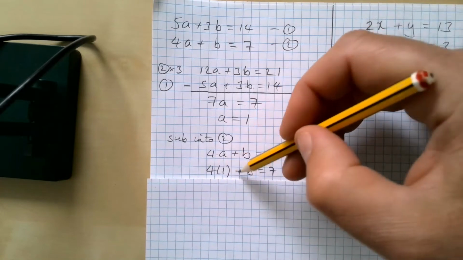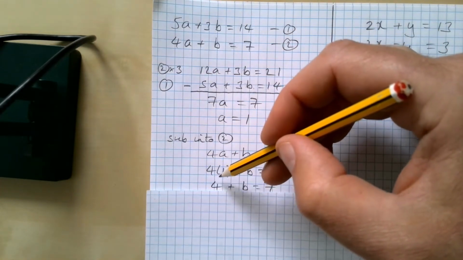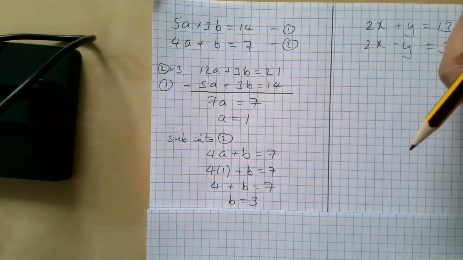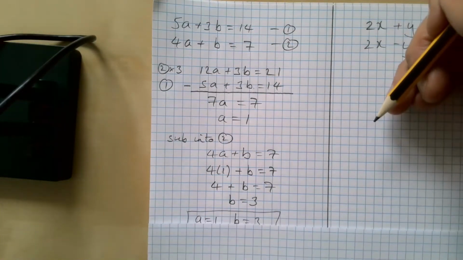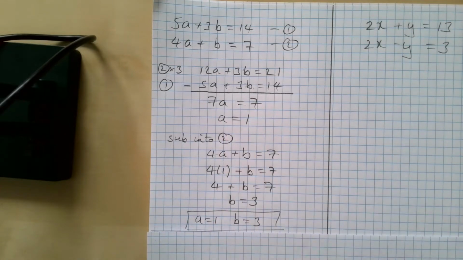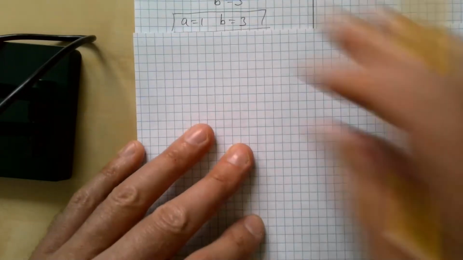4 times 1 plus b is 7. 4 times 1 is 4 plus b is 7. And then b equals 3. To make the examiner like me more, I then write along the bottom a equals 1 and b equals 3. So that's my solutions. Let's take a wee look then at the second example.